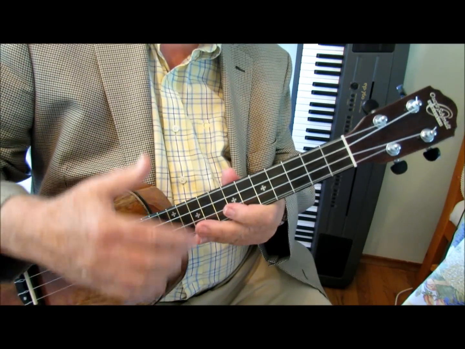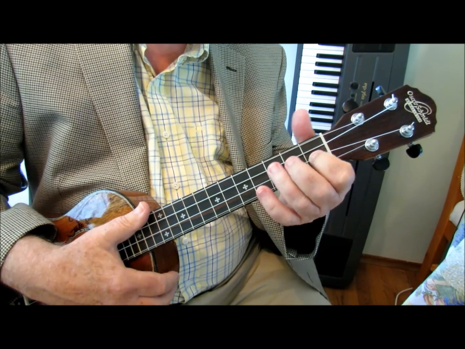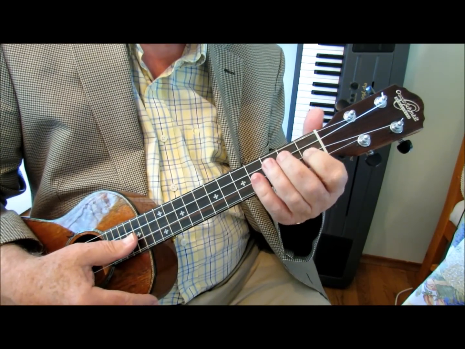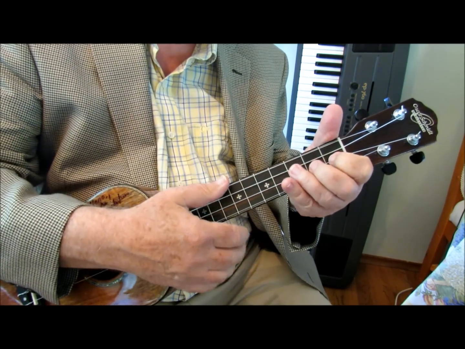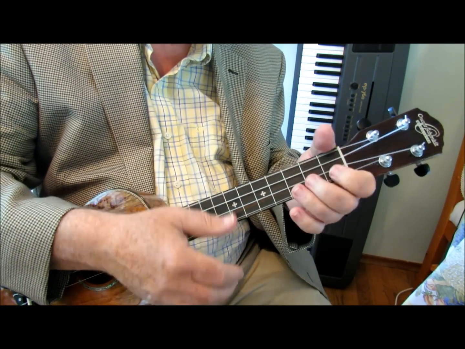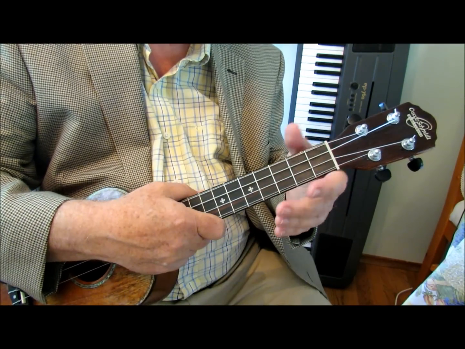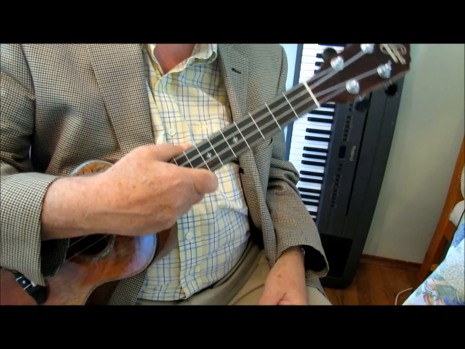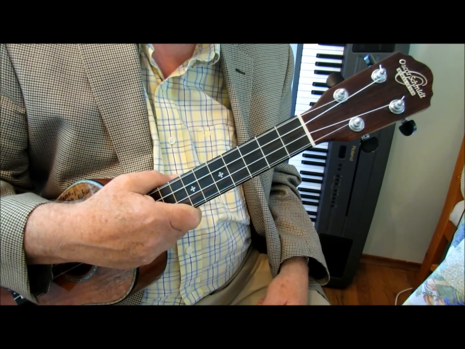So that is how you play the 12th Street Boogie, and you've got to really concentrate on when the left hand goes from the first string to the second string to the third string, that the thumb is going to follow the left hand as well. So there's a lot of left-right hand coordination that you have to develop in doing this. This is a great exercise for developing that, by the way, this little tune, the 12th Street Boogie. So give it a try.